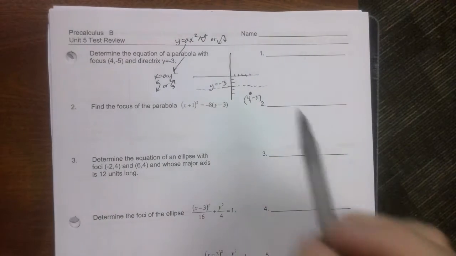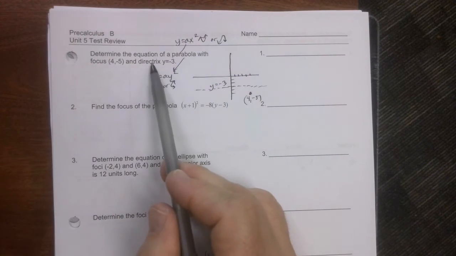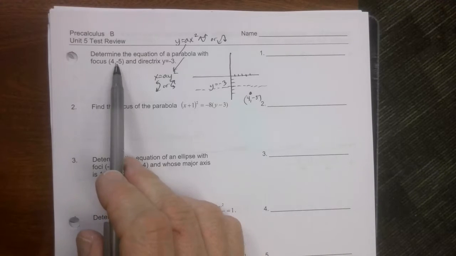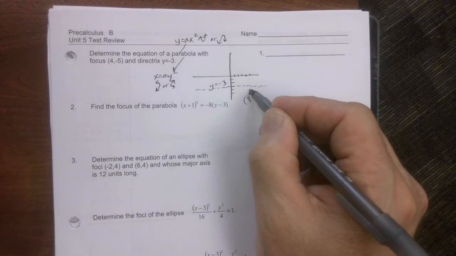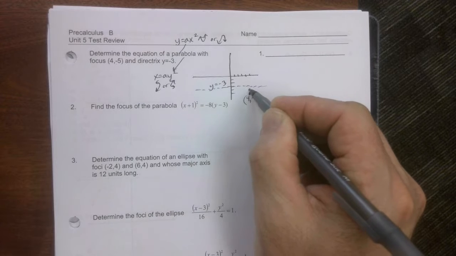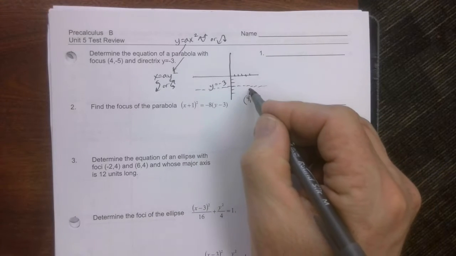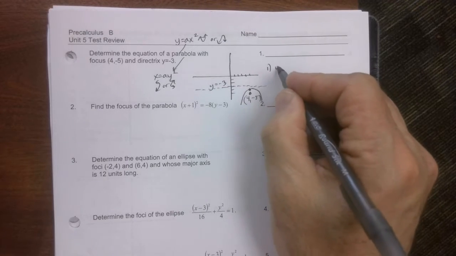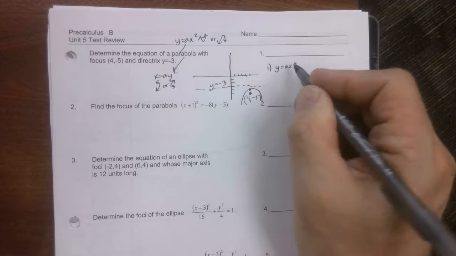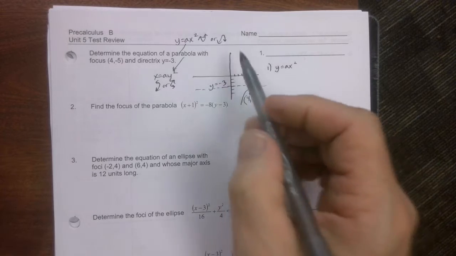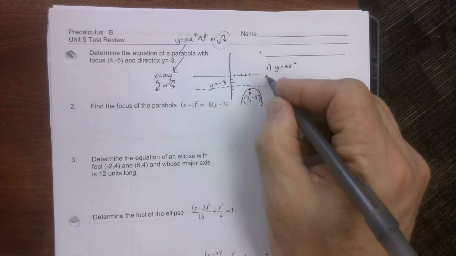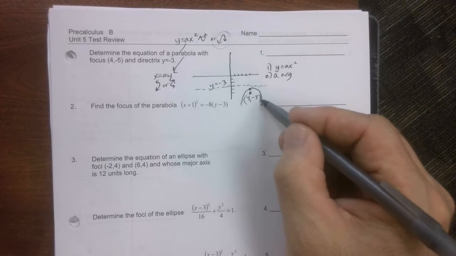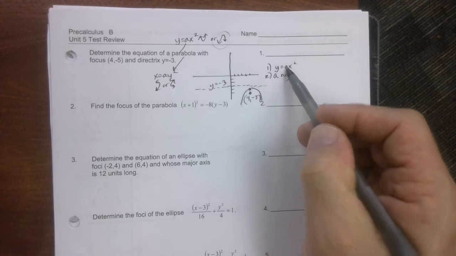So right away, with the given information, y equals -3 is the directrix. It's right here. Focus, (4, -5). We know the vertex needs to be right in between them. So that tells us a lot of information. So number one, it's going to be a y equals ax squared kind because it's down, just like this. We also know that a has to be negative. The only way you can have a downward parabola is if this a is negative.